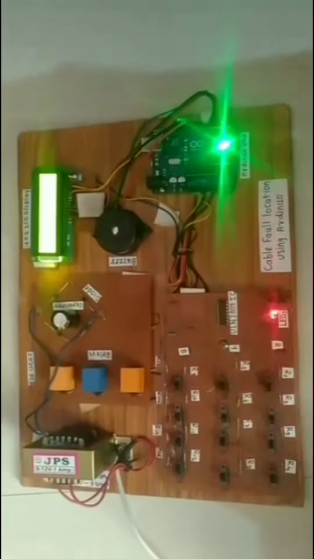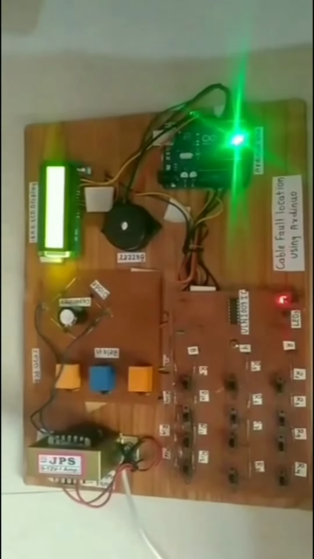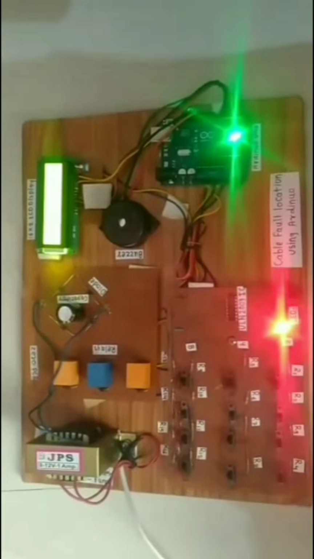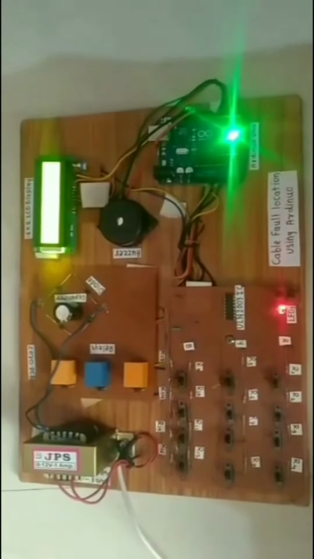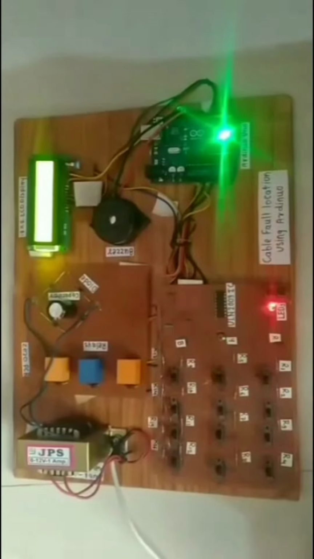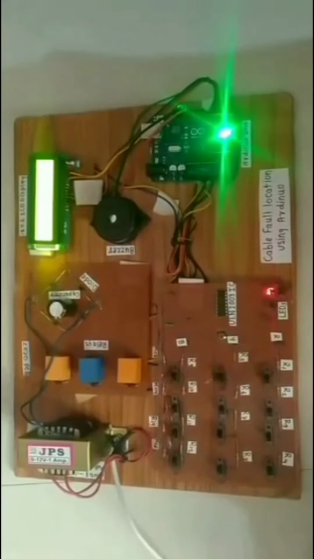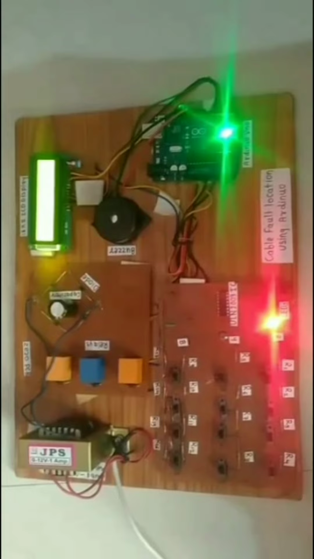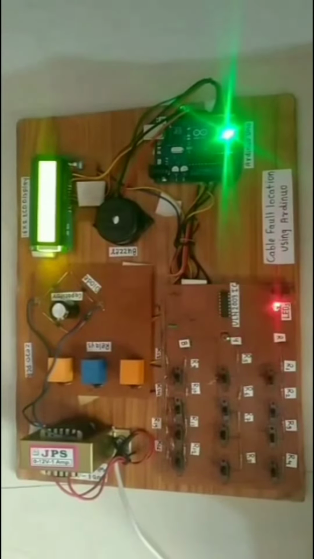Introduction. The project is to determine the distance of an underground cable fault from the base station in kilometers using an Arduino board. Many times faults occur due to construction works and other reasons. Cables have the same resistance, and we are mainly focusing on that resistance.